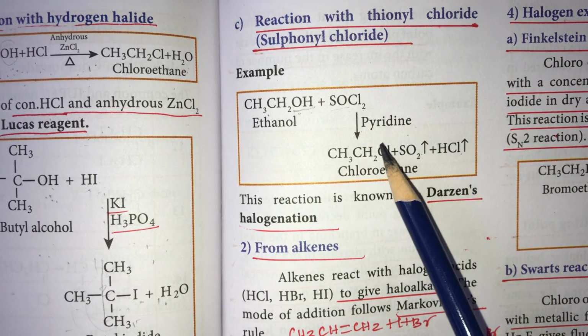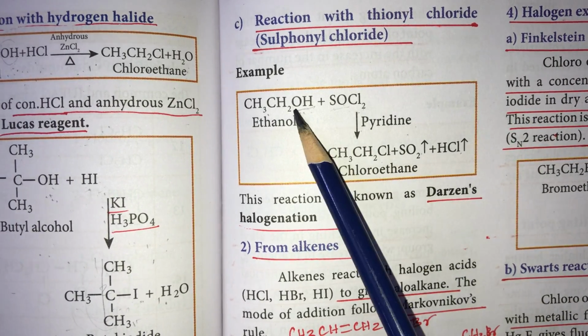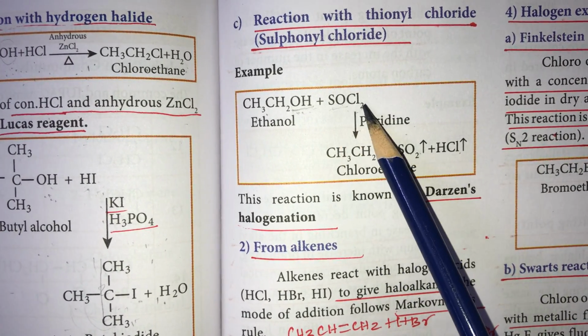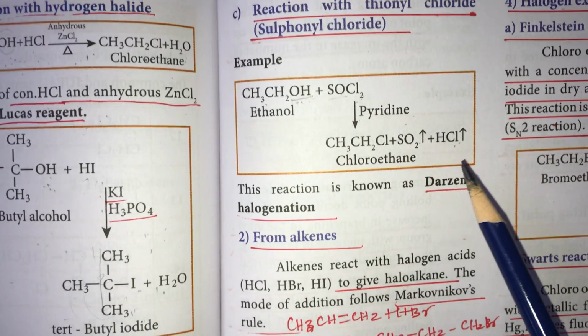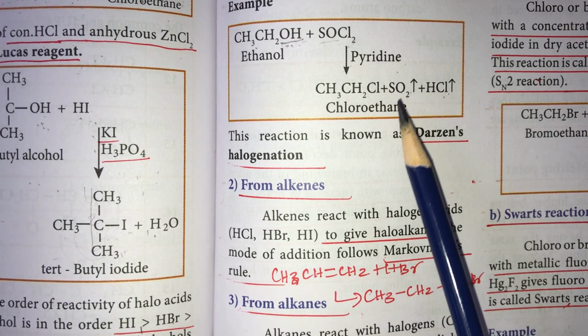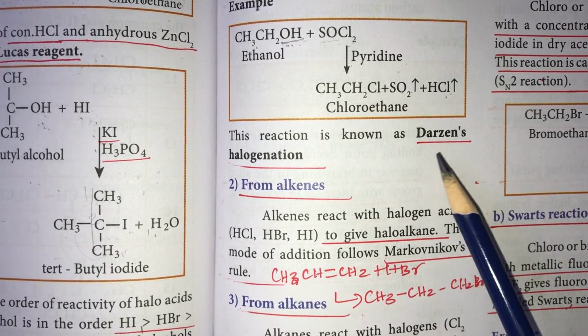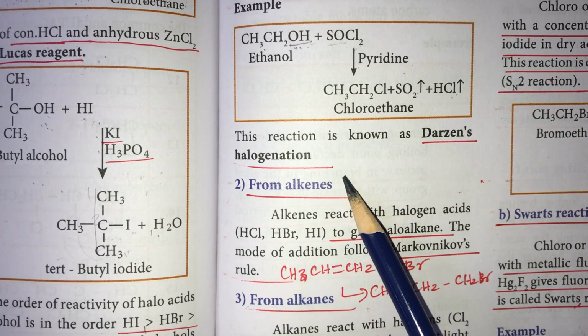So the reaction of ethyl alcohol with thionyl chloride in the presence of pyridine forms ethyl chloride, sulfur dioxide and HCl. This is also known as Darzens halogenation.